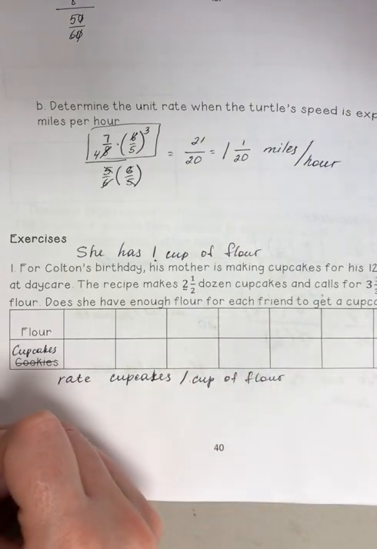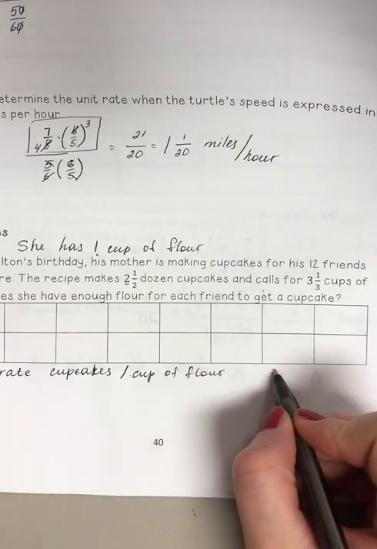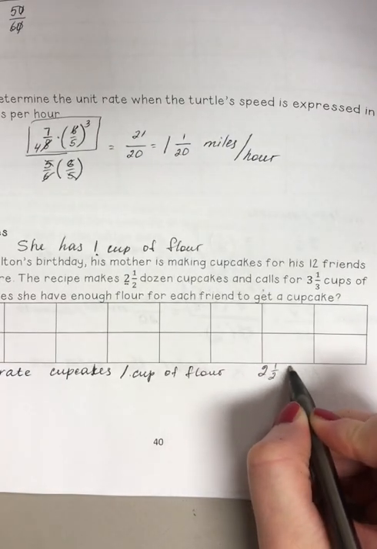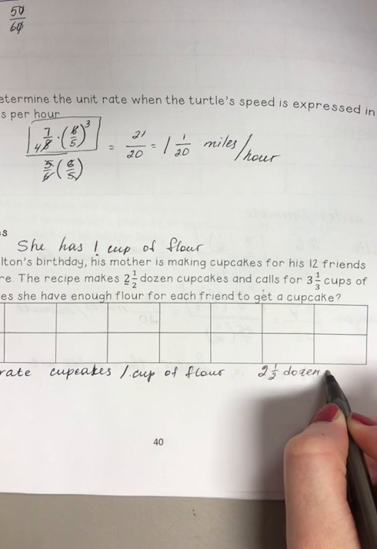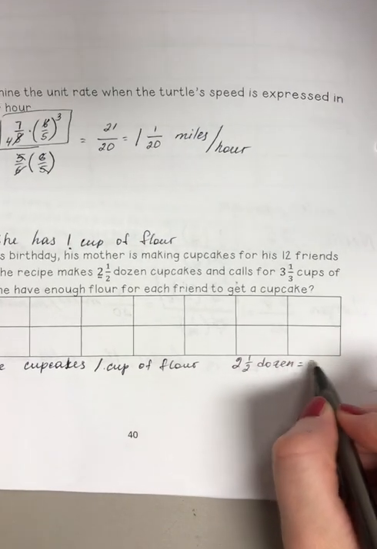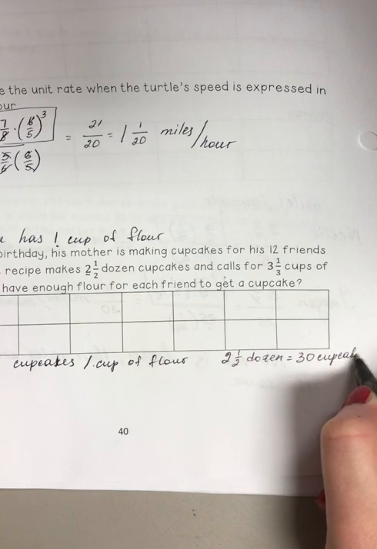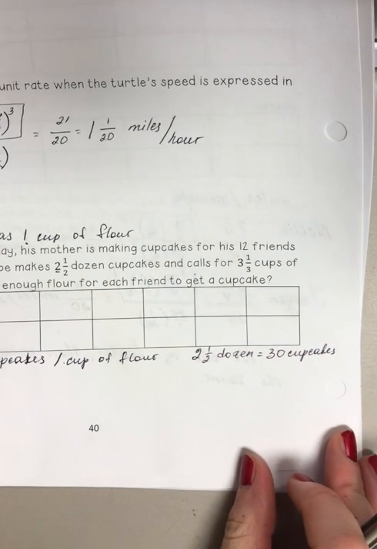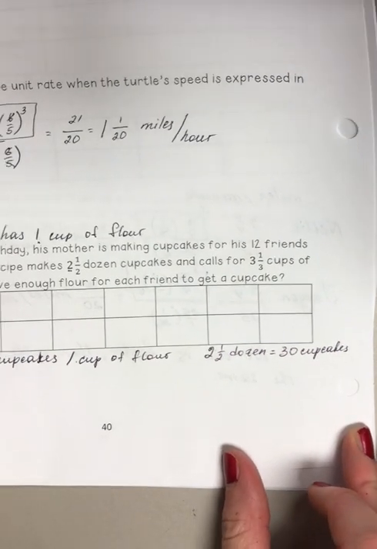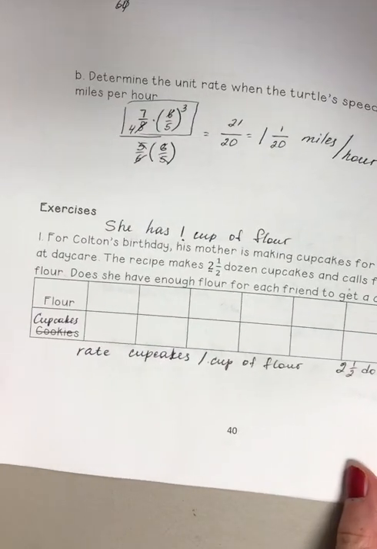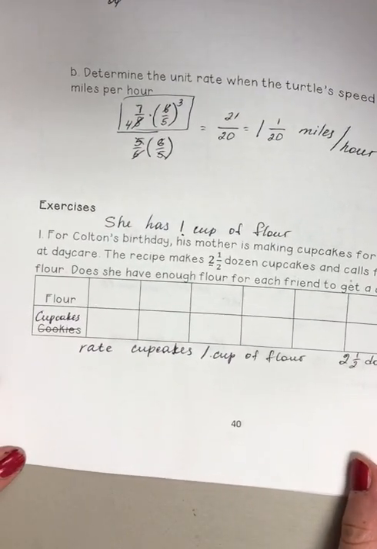So I'm going to write it down here probably. 2 1/2 dozen equals 30 cupcakes. Okay, so we are going to divide those cupcakes by the cups of flour that we have.